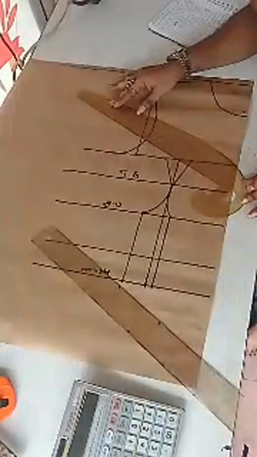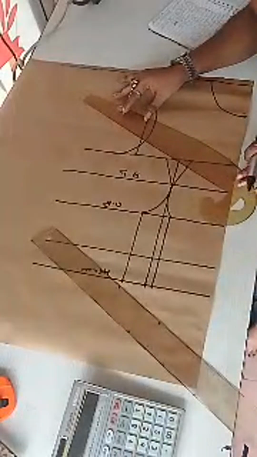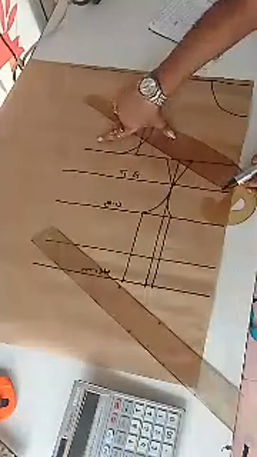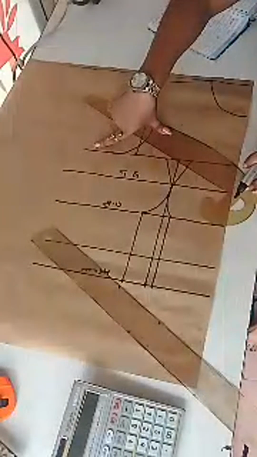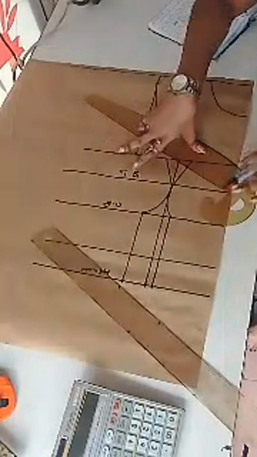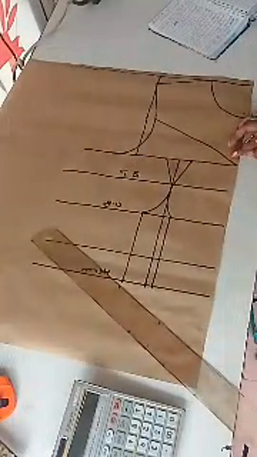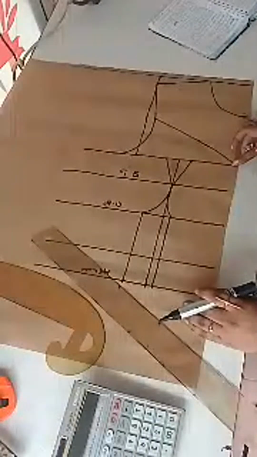You see how I'm placing my ruler? Okay, we are trying to get a sweetheart curve around here. I am just going to do it like this. Okay, so as you can see, we have gotten a sweetheart neck curve.